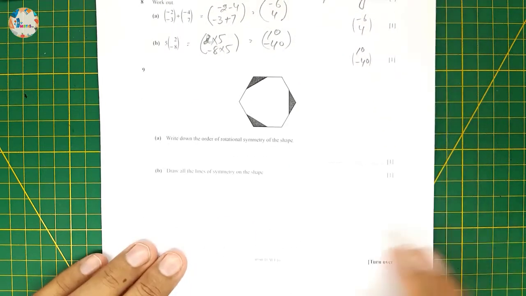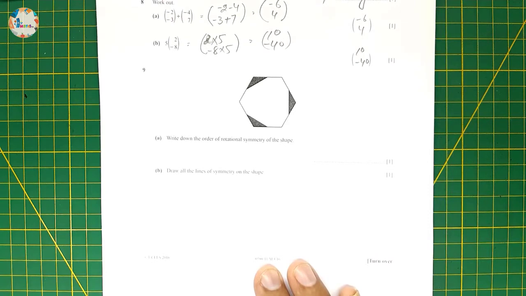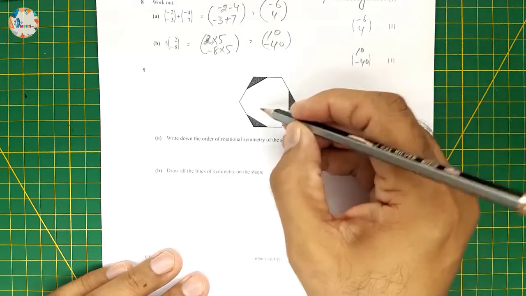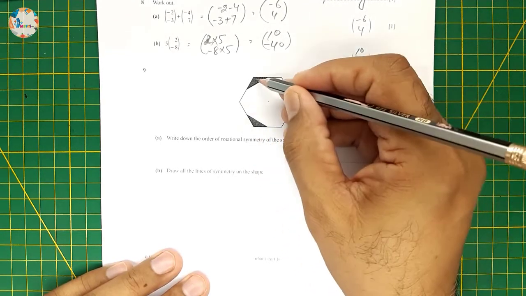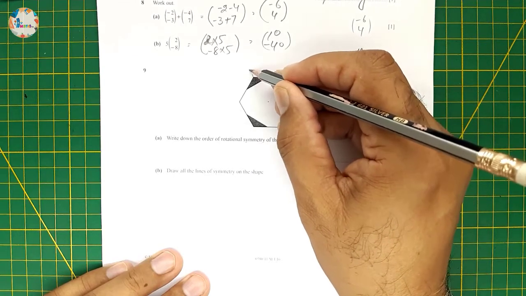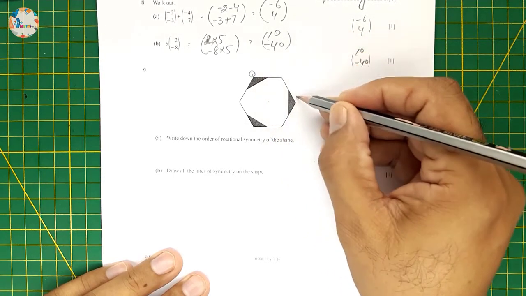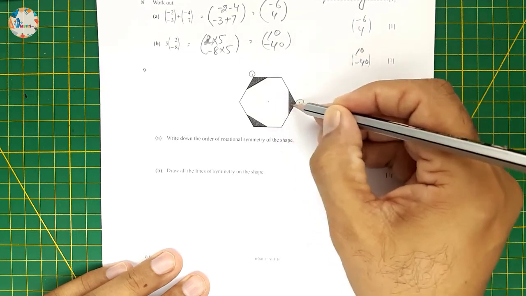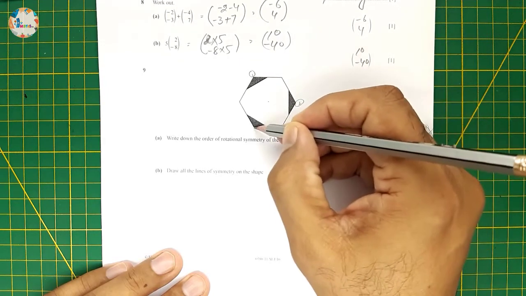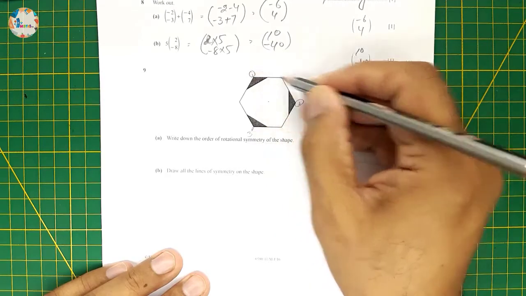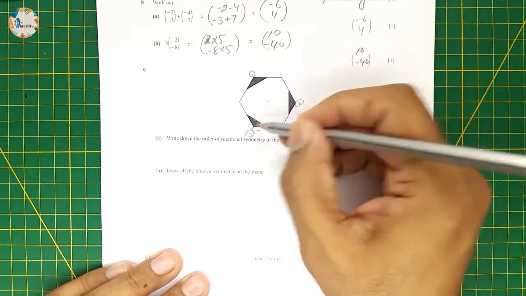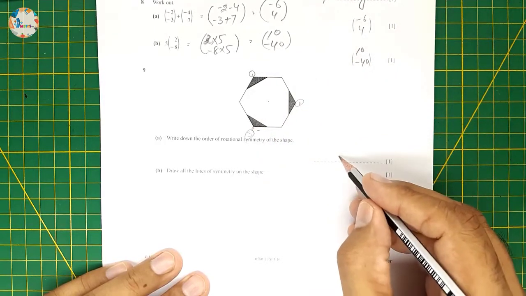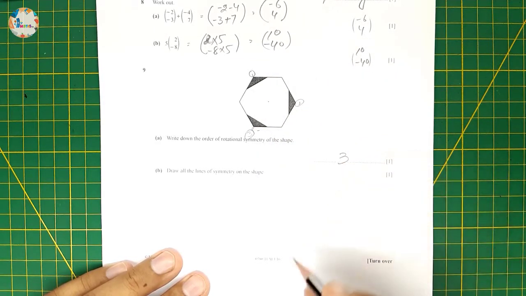And then they're saying to write down the order of rotational symmetry of the shape. For rotational symmetry we will be checking the locations. For example, if this is position 1, it will be rotating to this position 2, and then with further rotation it will be reaching this one. So there will be 3 places where we can get the same shape. So this will be a rotational symmetry of order 3.